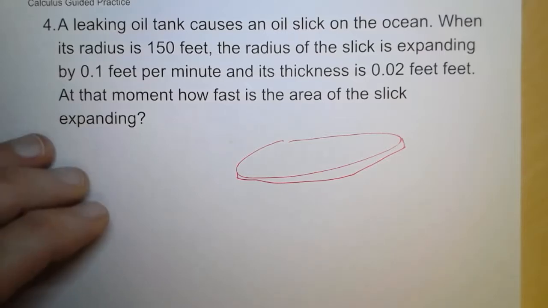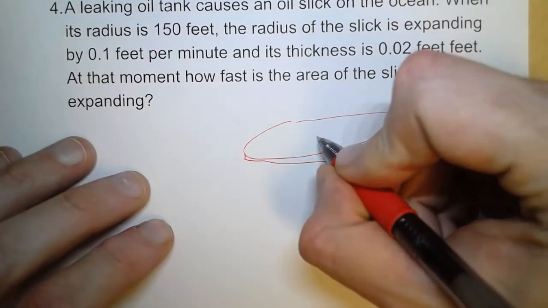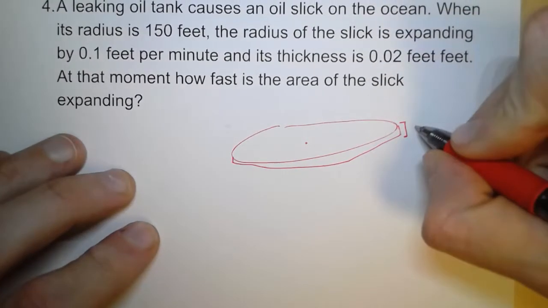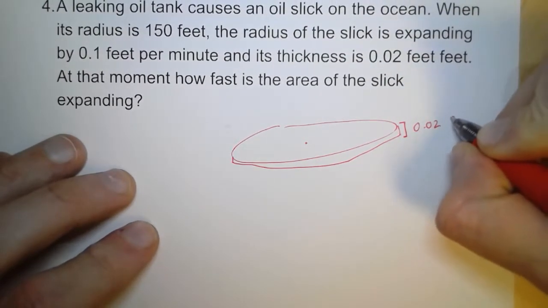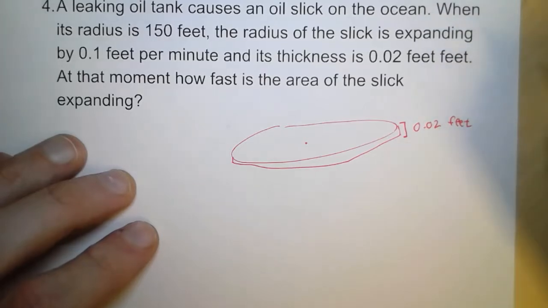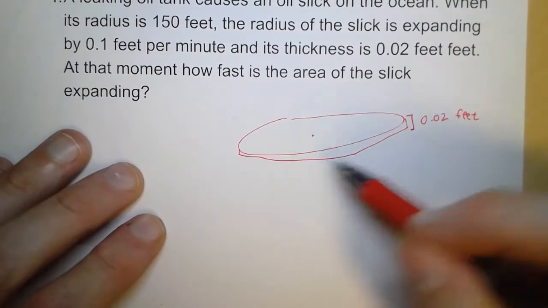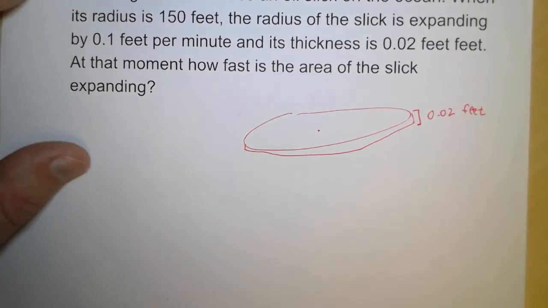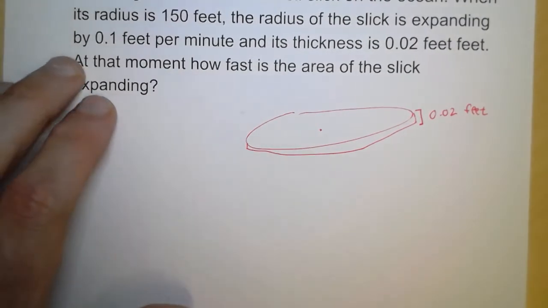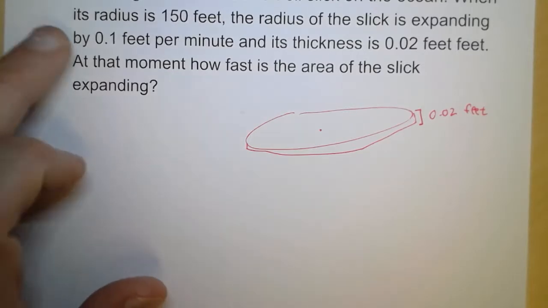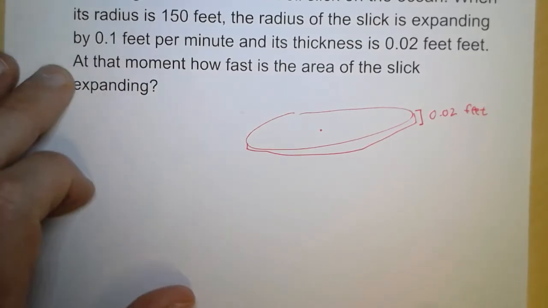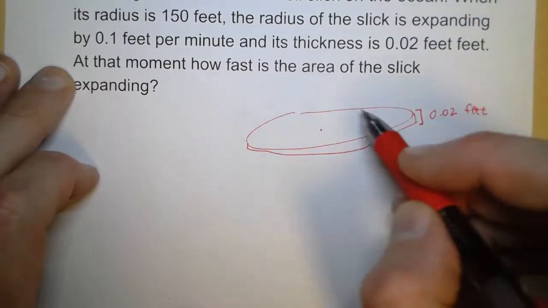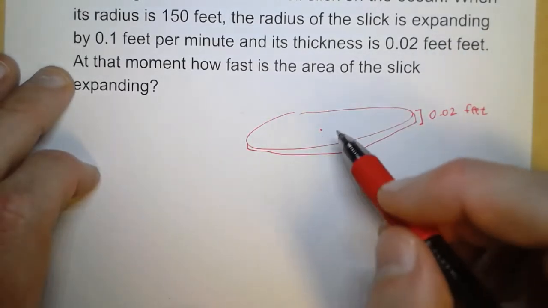Well, actually, not necessarily so. That's because the thickness or the height isn't changing. The thickness is 0.02 feet. It's the area that's expanding. So we know that the radius is expanding by 0.1 feet per minute. But since the thickness isn't changing, all we're really worried about is the surface of the slick. And it's a circle.